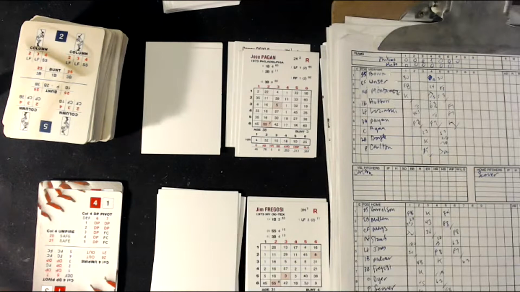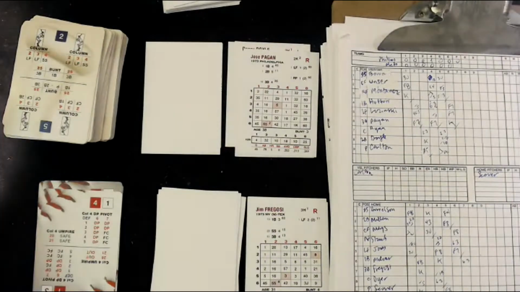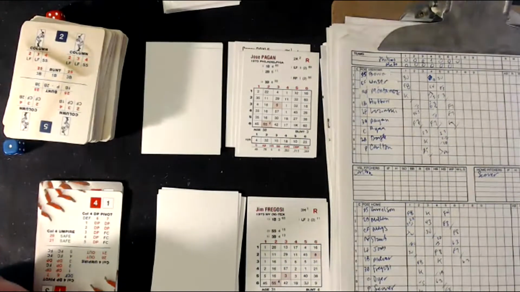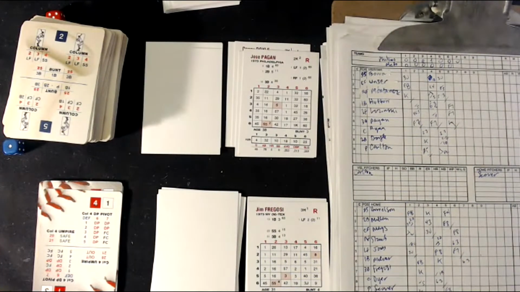One out. Long fly ball, center fielder. Outfielder gets a late break on the ball. Roll against the outfielder's error rating. Read the red first, a 21. That's got to be under his error rating. If the roll is not higher, he recovers and makes the catch. There's no way.